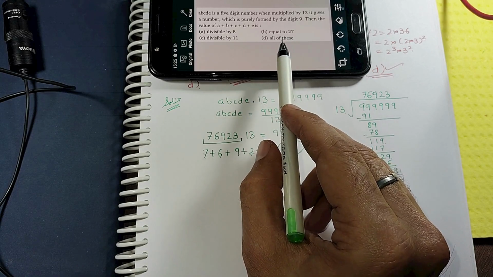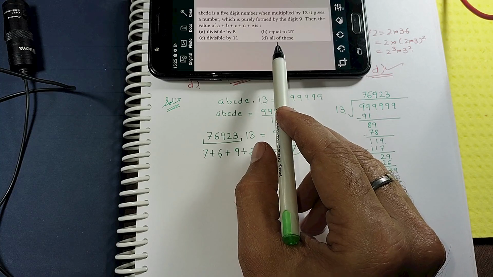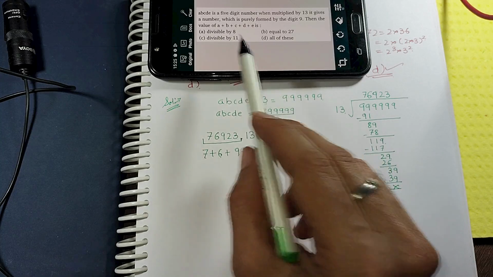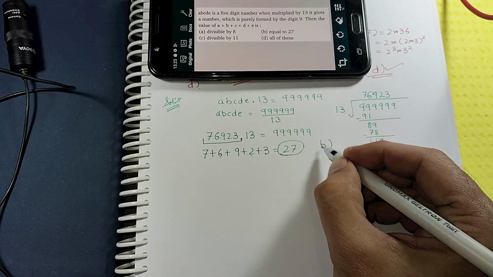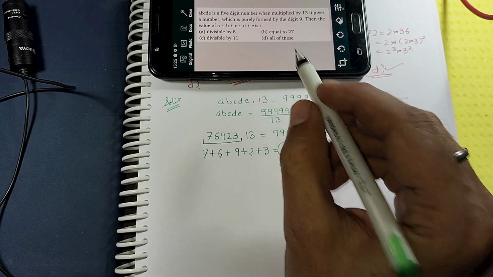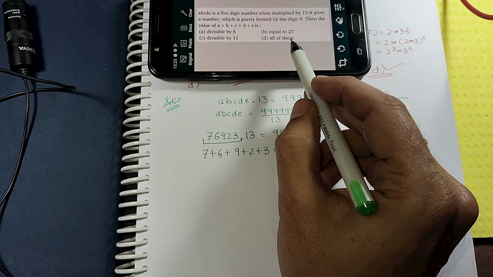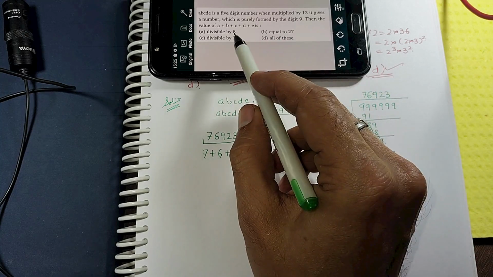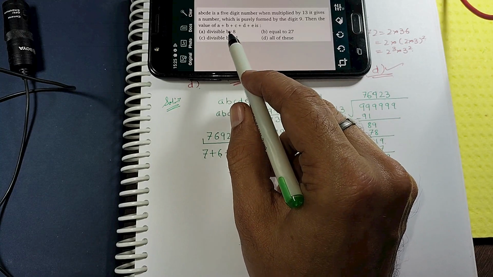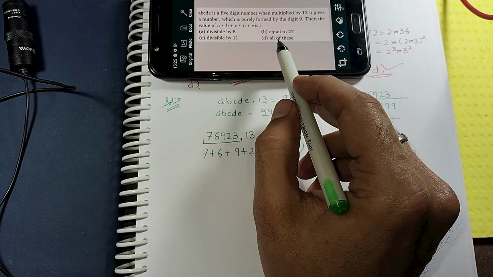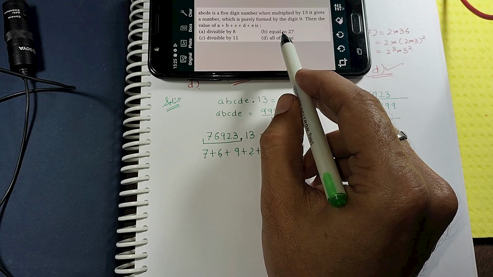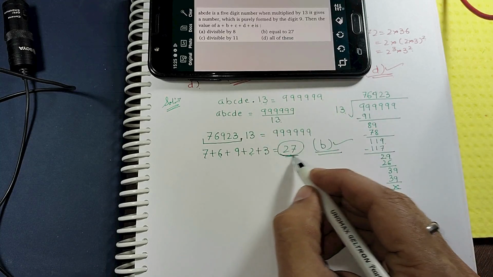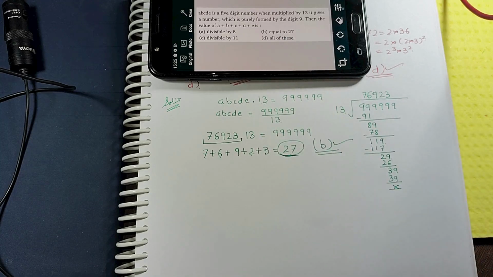But since there is 'all of these' also given, we need to check the other options also. Is it divisible by 8 or 11? No. So that means option B is the right answer. In any question where one of the options is 'all of these', if one is true, then you must check whether the others are also true, so that the option might be D, but here only equal to 27. Option B is the right answer.